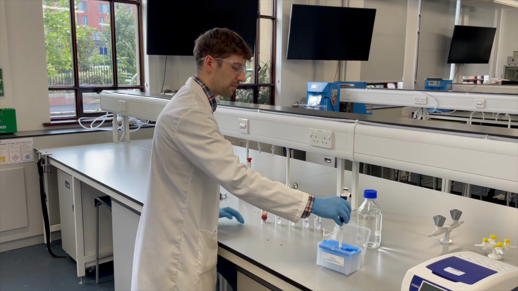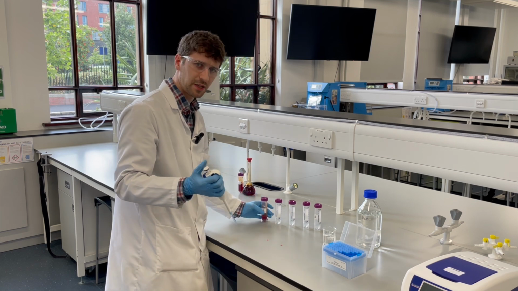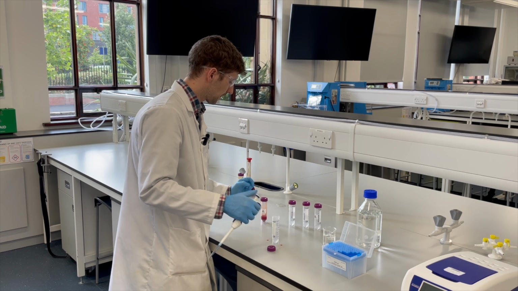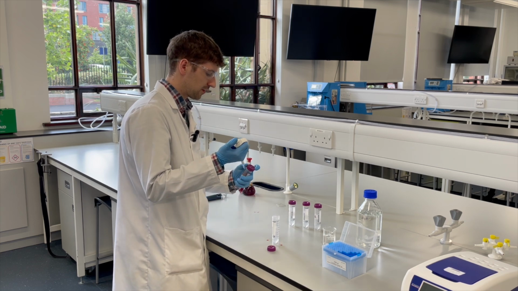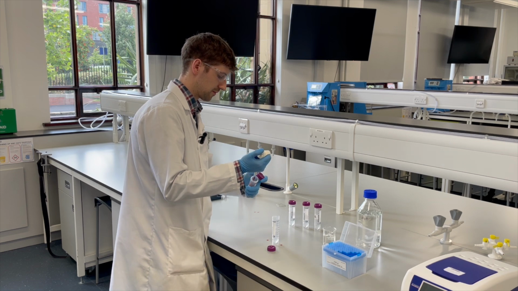I get a fresh pipette tip, right? Remember, fresh pipette tip every time. We've obviously just contaminated our pipette tip with really concentrated stock. So, fresh pipette tip, and again, from this new vessel, 4 mils.